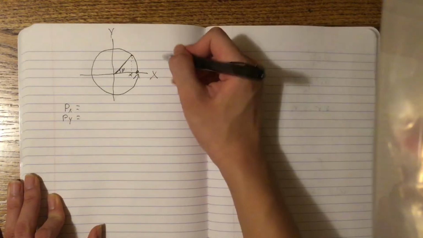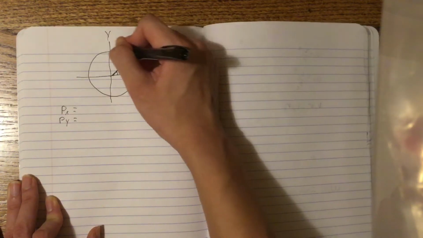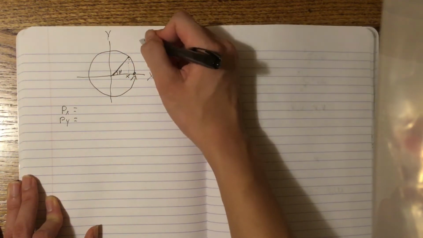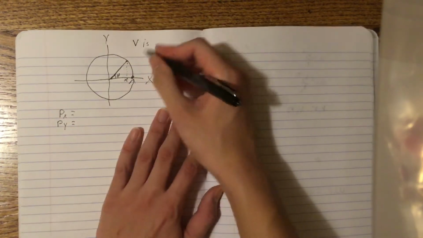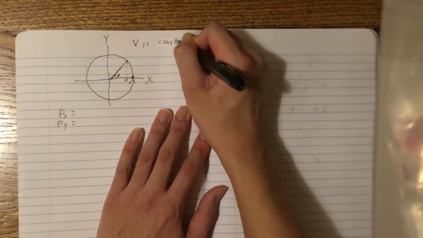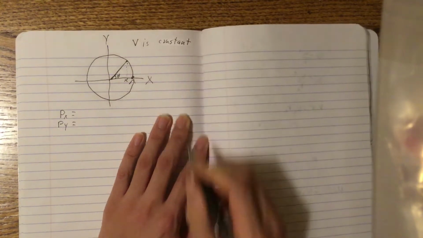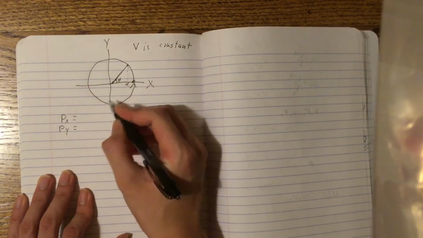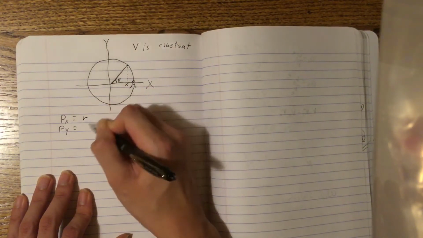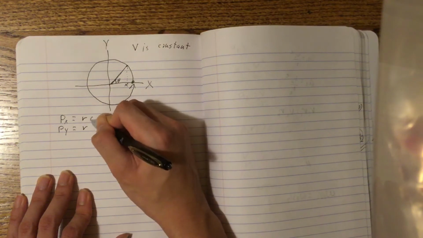Well, we know that the particle has a constant tangential velocity. So v is constant. So that means the formula could be this. And I'll explain what the formula means later.